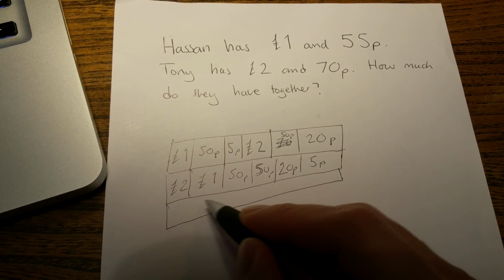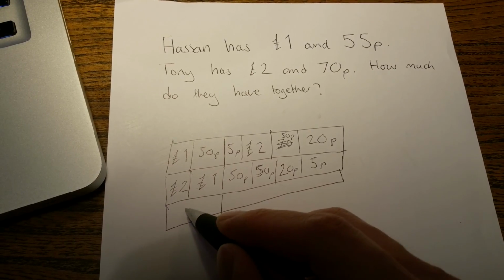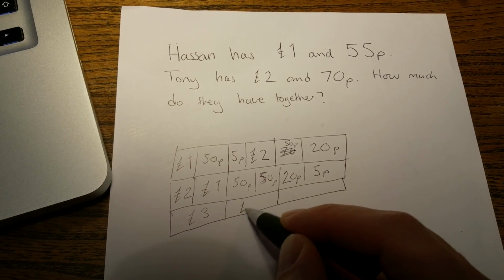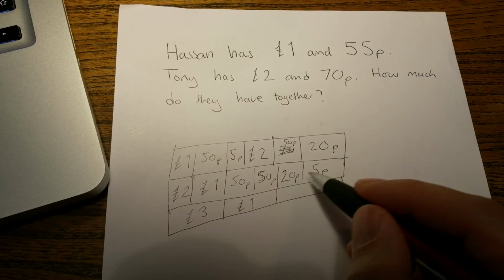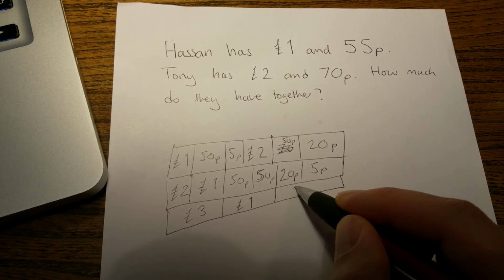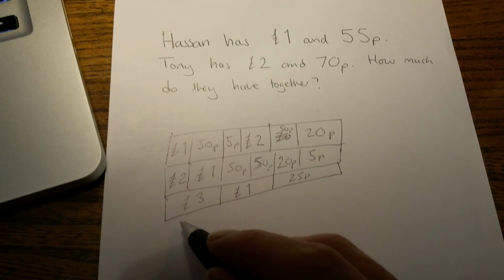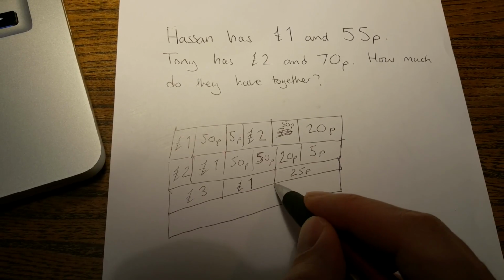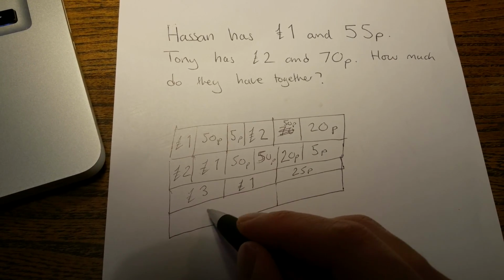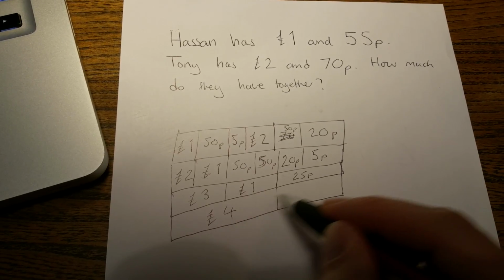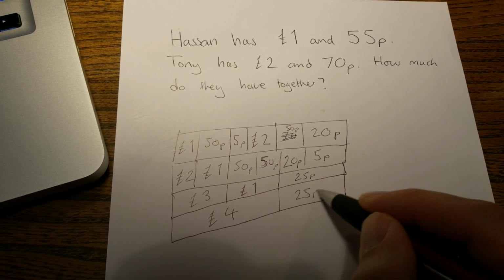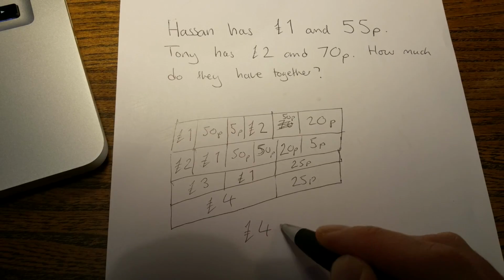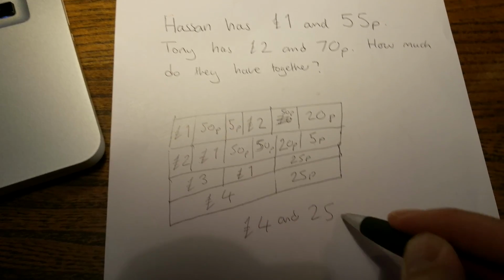So I'm going to draw my bar underneath again. £2 and £1 is £3. 50p and 50p makes £1. 20p and 5p is 25 pence. Look, we're almost there. You may well just be able to do this in your head and not need to use the bar model, but we can add £3 and £1, and that's £4, and we'll just bring down the 25p, and our answer is, together they have £4 and 25 pence.